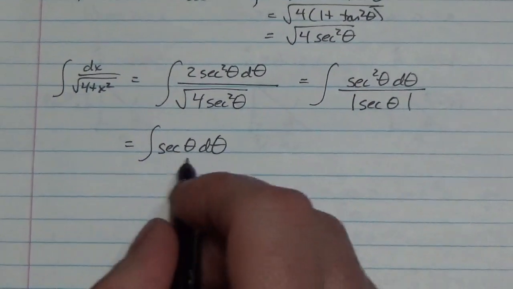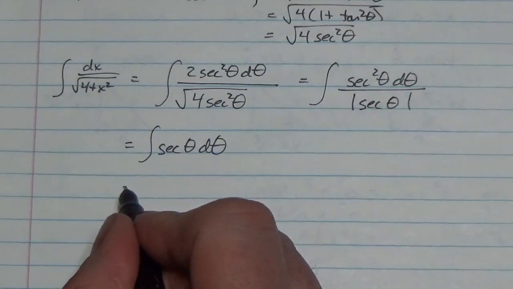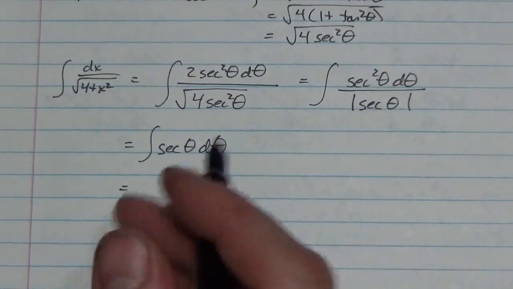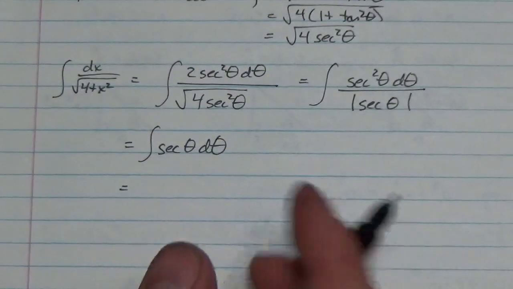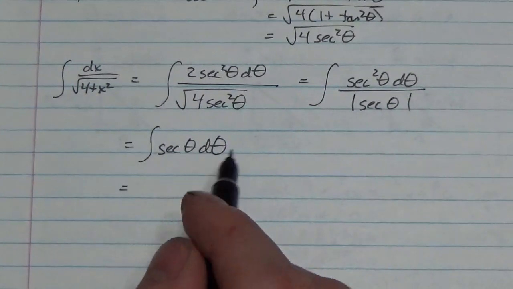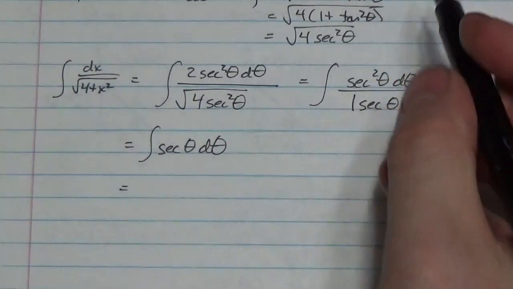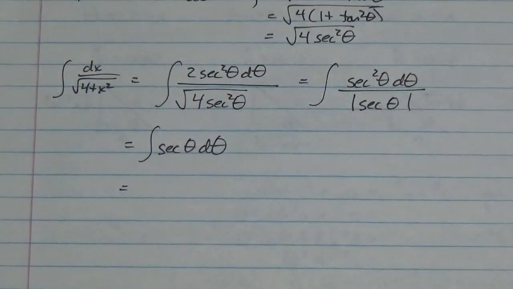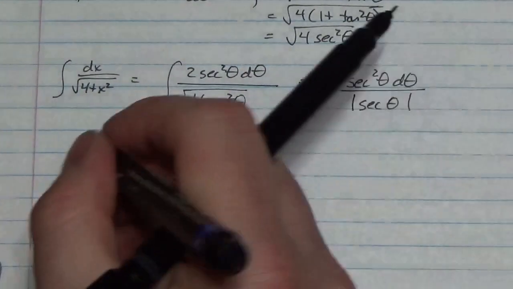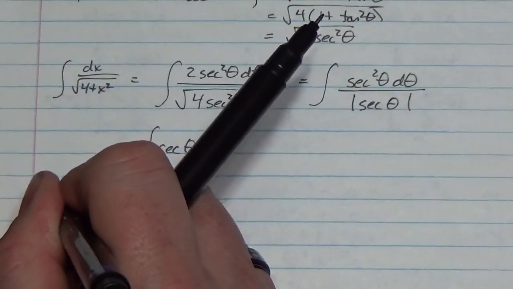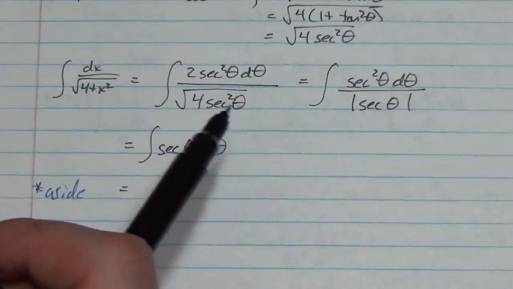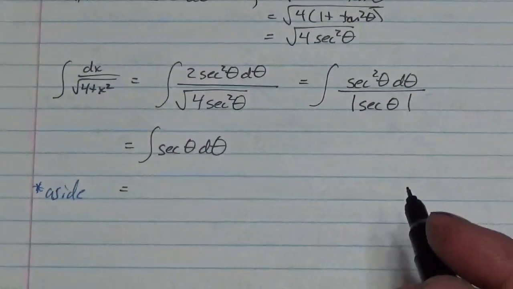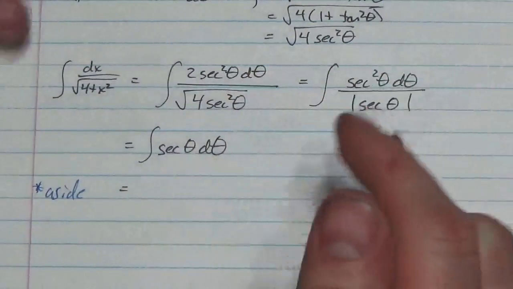What I'm going to do to help me evaluate this is insert an expression that's going to make this possible. And again, bear in mind that I used trigonometric substitution to get to this point. This is now going to be a little aside. I'll put a little note here. This is an aside from the trig substitution that I'm doing, just to do this integral right here.